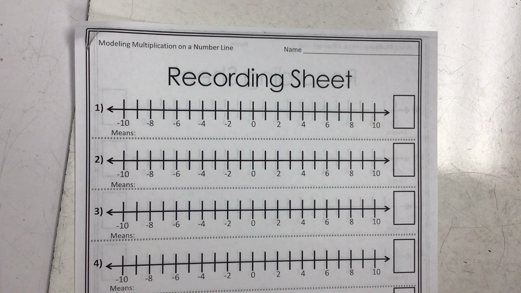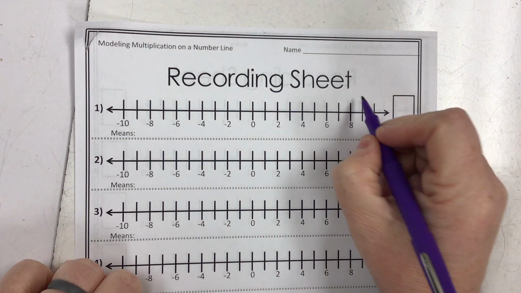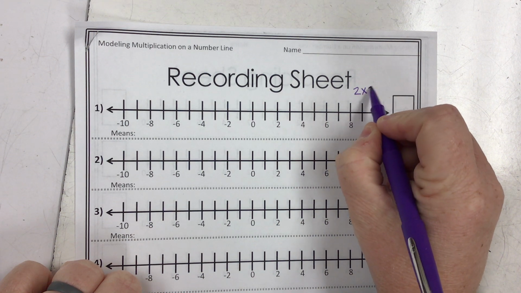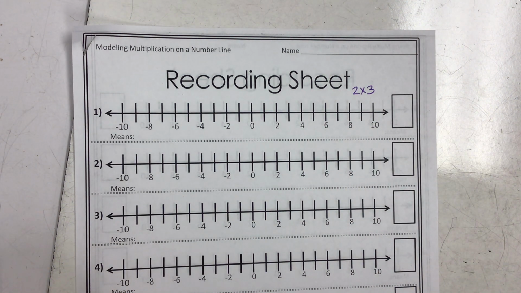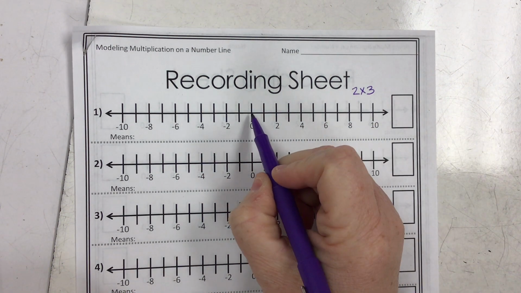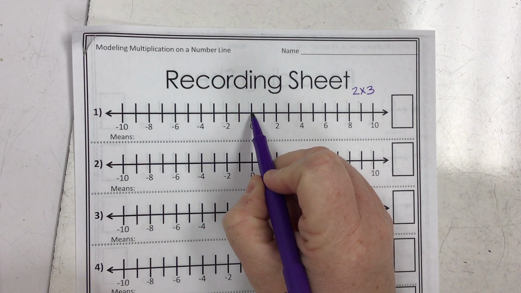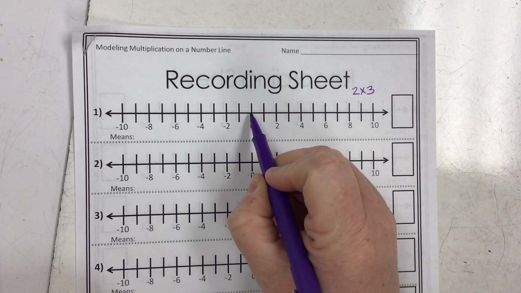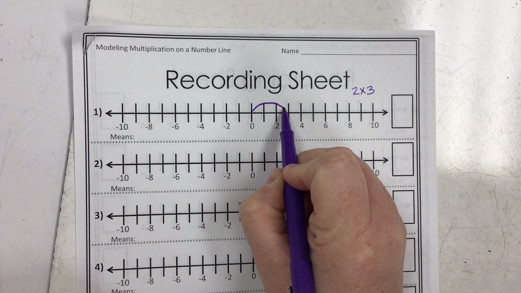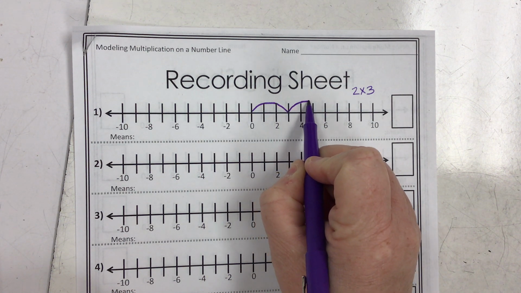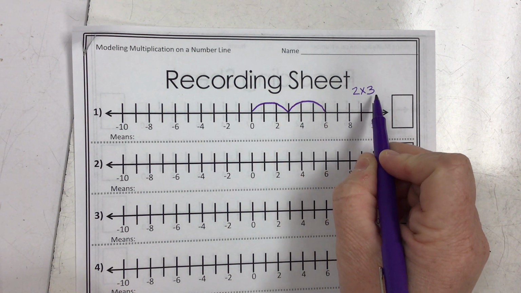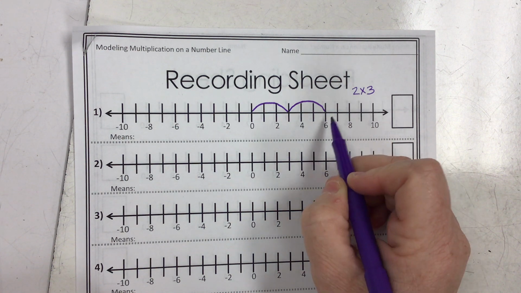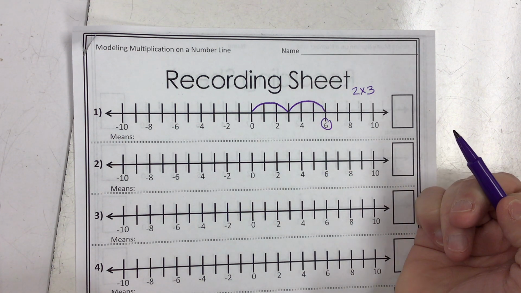When you are multiplying numbers, let's say I had 2 times 3, okay? Because they're both positive, one number could be 2 jumps, and each jump is 3 units. So I jump 3 spaces, and I jump 3 more spaces. I'm all jumping in the positive direction here, so my answer would be 6.